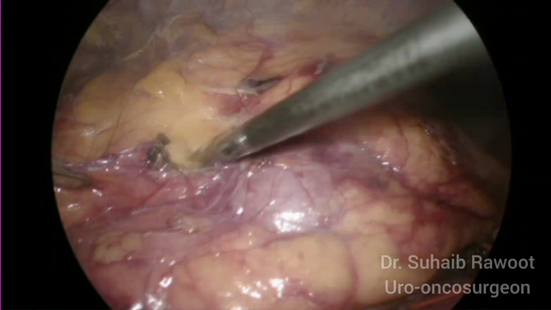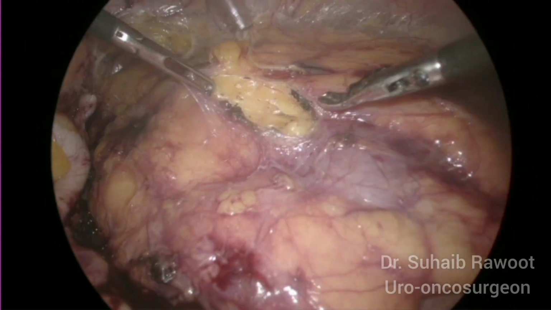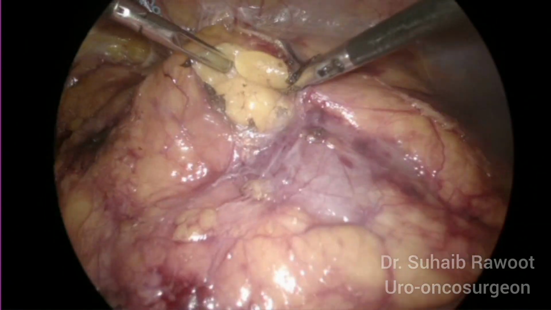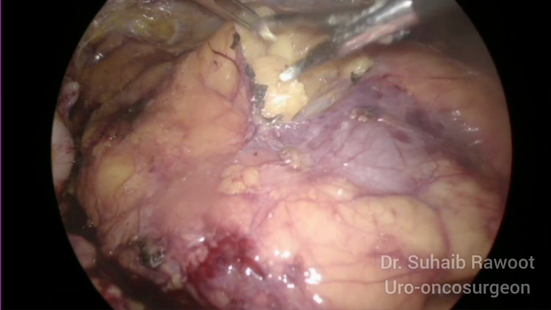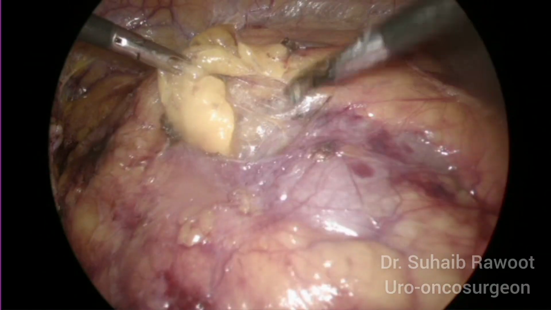Now we are opening the Gerota's fascia to find the renal tumor. So how much you need to open or how much you need to flip the kidney actually depends upon the location of the tumor. If the tumor is lateral, you don't need to flip the entire kidney, but if it is posterior, then you need to flip the entire kidney.